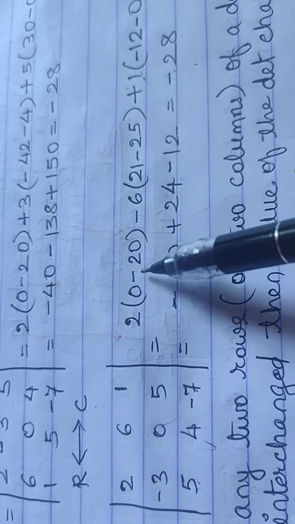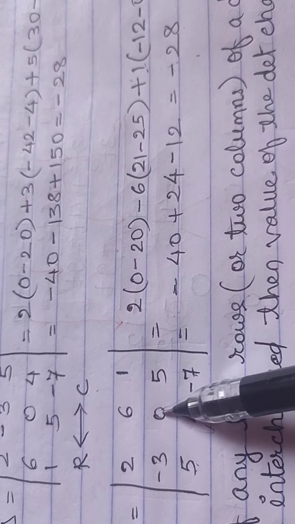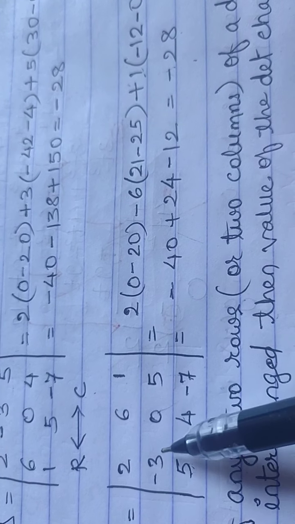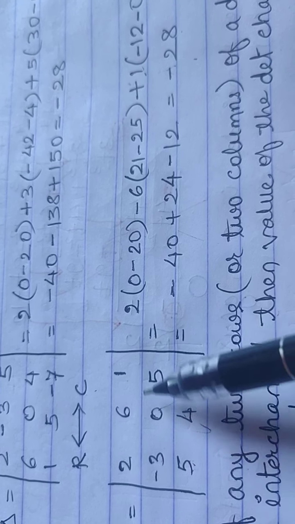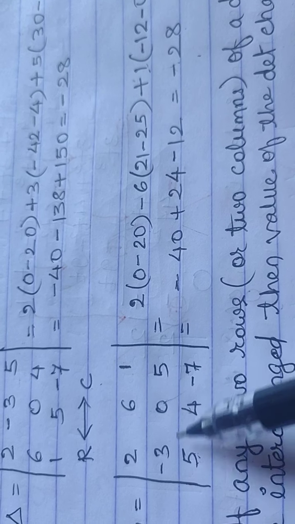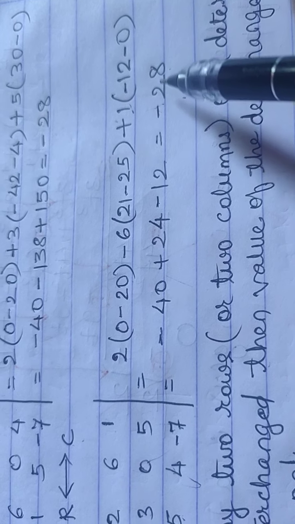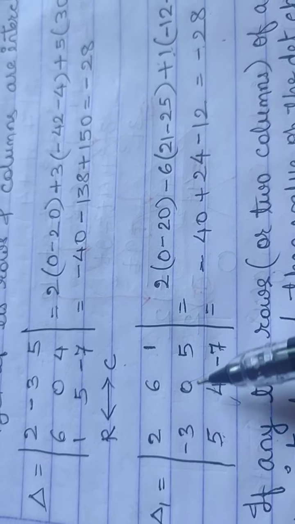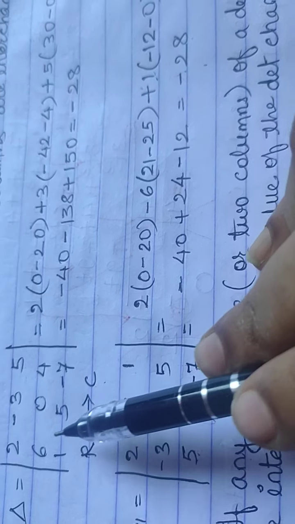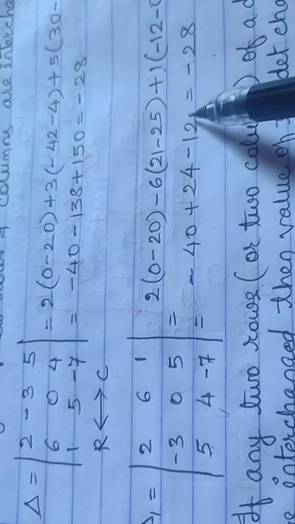I have expanded this determinant along the first row. So it is 2 into 0 minus 20, minus 6 into 21 minus 25, and plus 1 into minus 12 minus 0. So this value is also minus 28. This is the first property: even if we interchange the rows into columns, the value of the determinant remains the same.